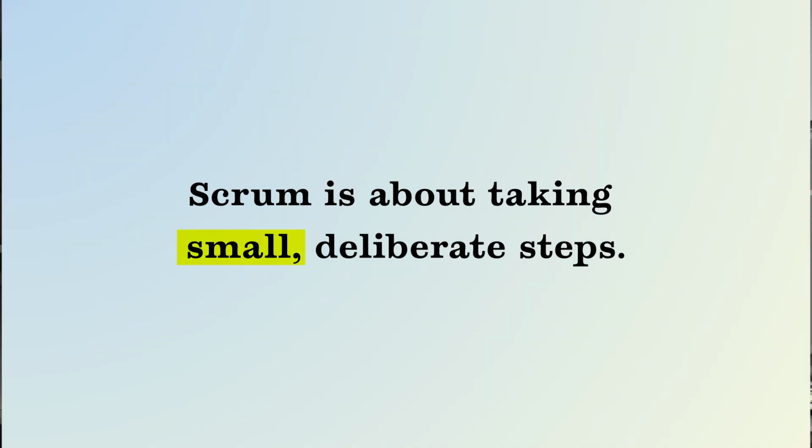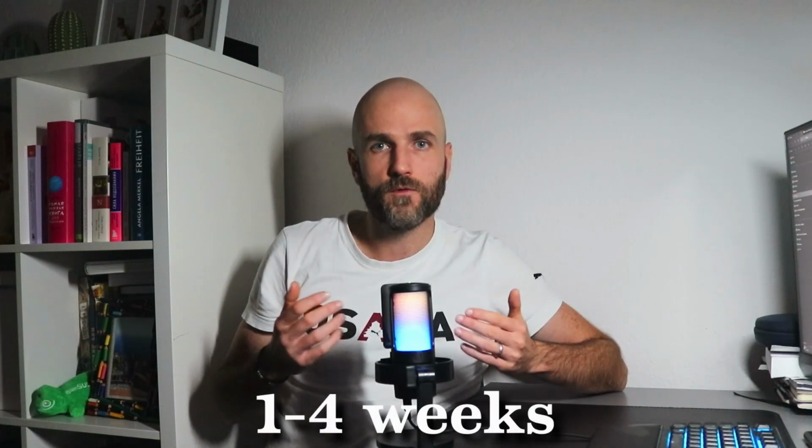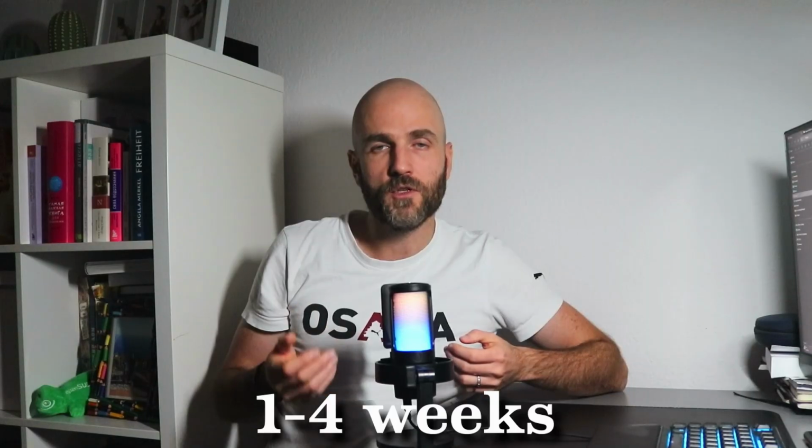Instead of one giant leap of faith, Scrum is about taking small, deliberate steps. And these steps are called sprints. A sprint is just a short fixed period of time, usually between 1 to 4 weeks, where the team commits to building a small, usable piece of the final product. Think of it as a container for all your work and all your focus.